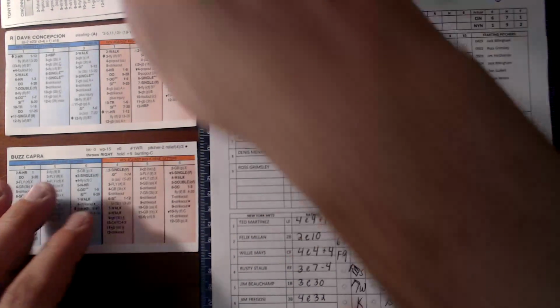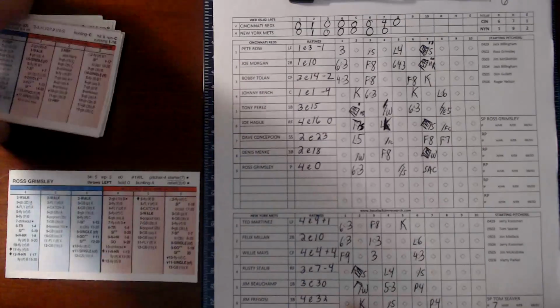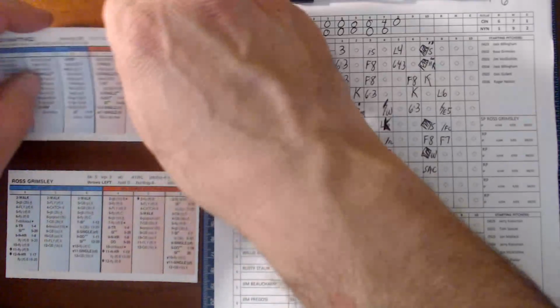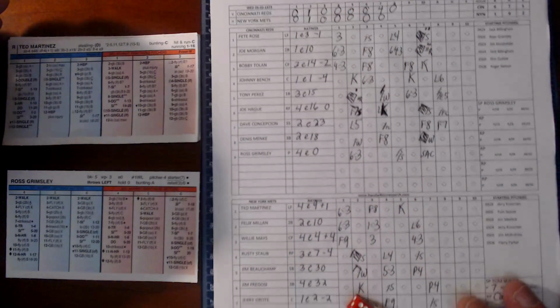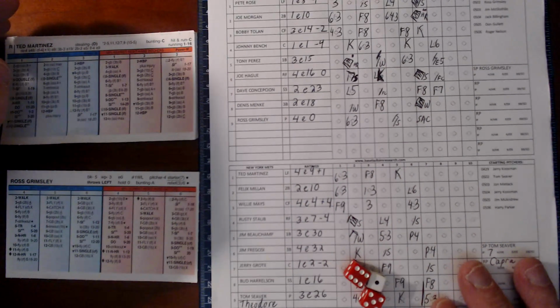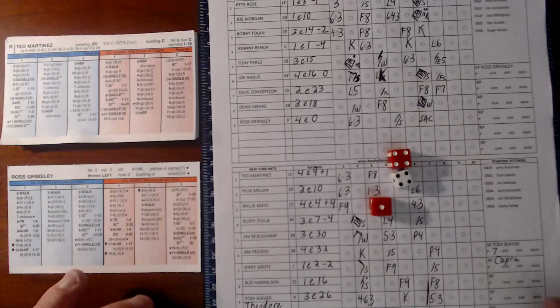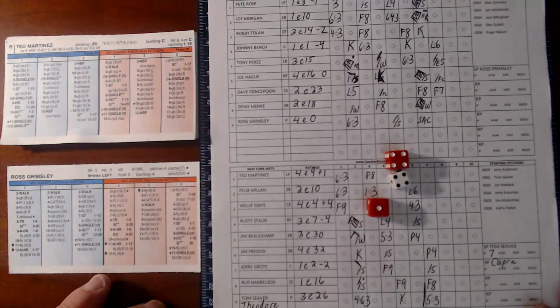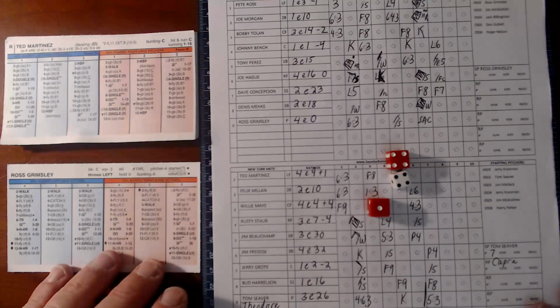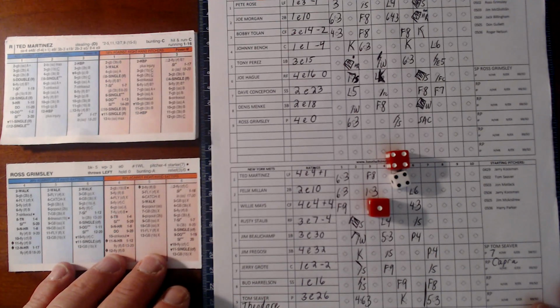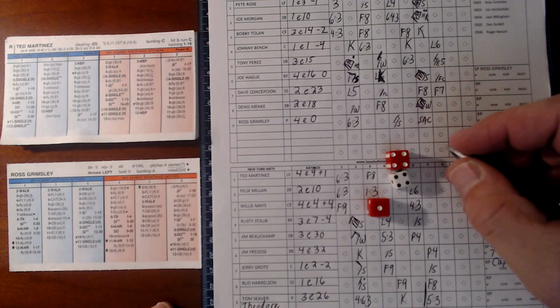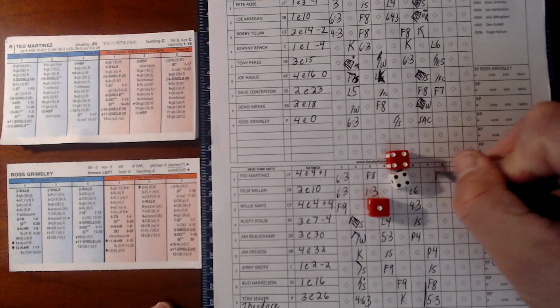5-1 ball game. Grimsley will still be in there. I think he's pitching real well. And the batter for the Mets will be Ted Martinez. It'll be the top of the order. 4-5 versus a righty. Fly out to center. No, fly out to right field.